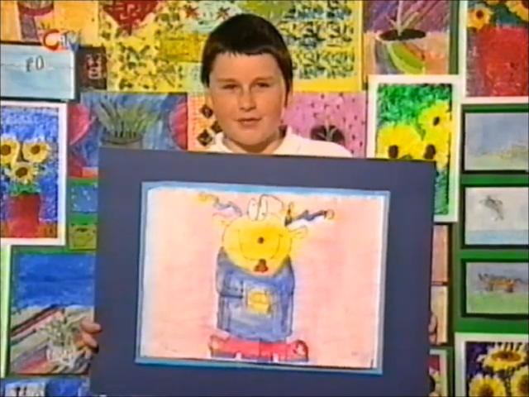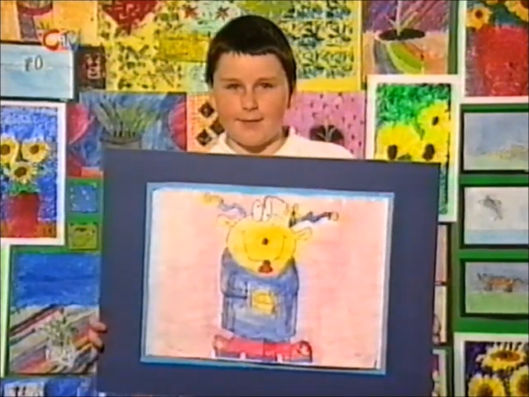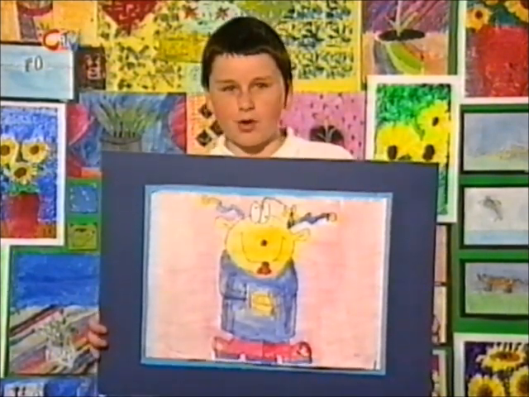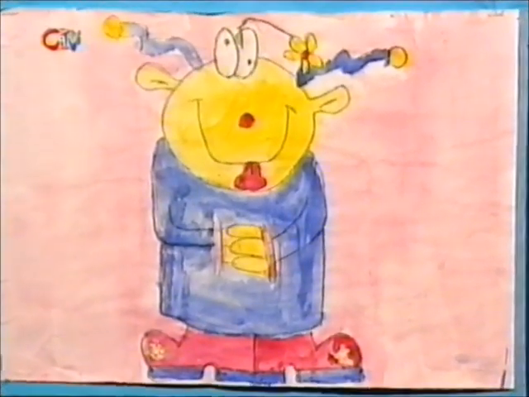Hi, I'm Alex and I made a picture of a goggle-eyed alien. I made my alien by using watercolours. I gave him huge antennas and a big red sticky out tongue.